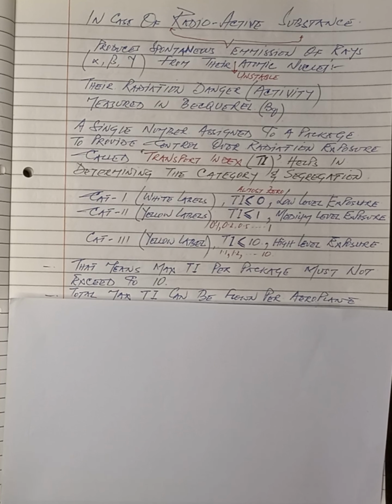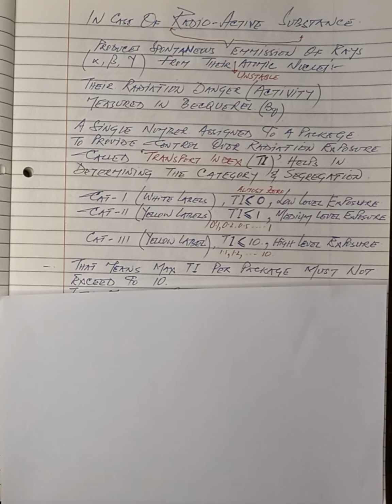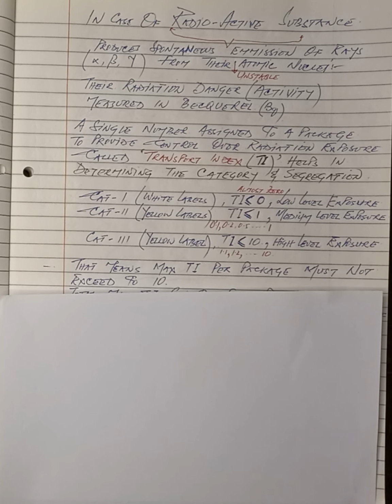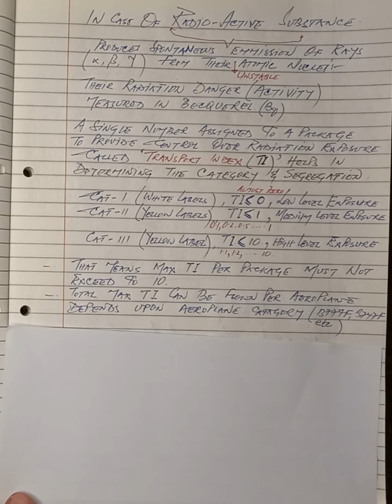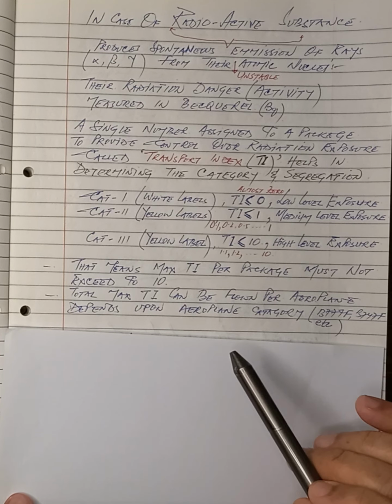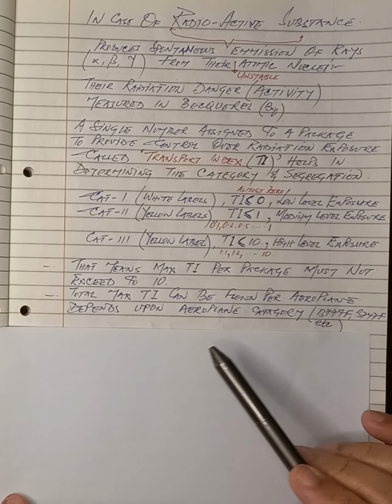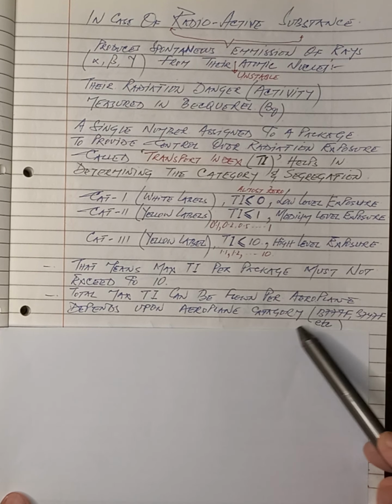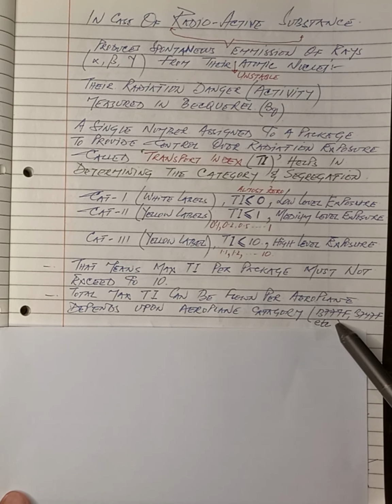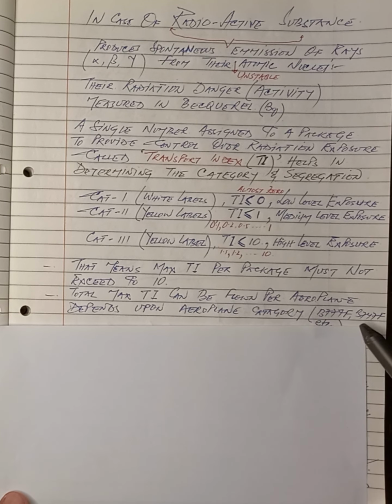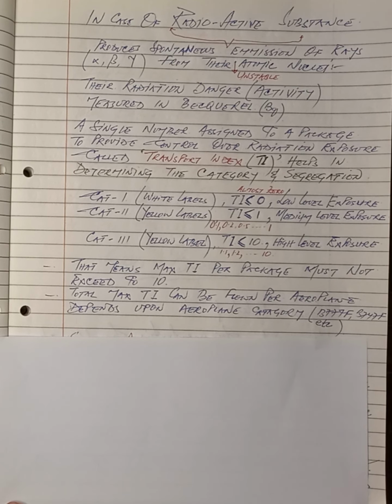And if you read further, you will see most of these substances are carried through air on cargo aeroplane only. So the total maximum transport index that can be flown per aeroplane depends upon the aeroplane category, 747 freighter or 777. So it depends on the aeroplane category.